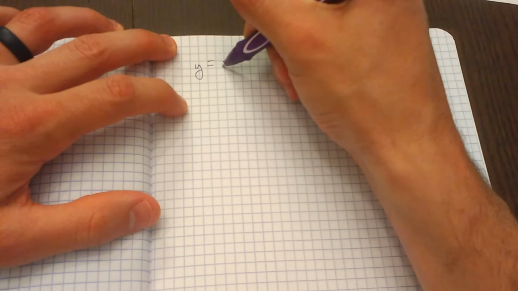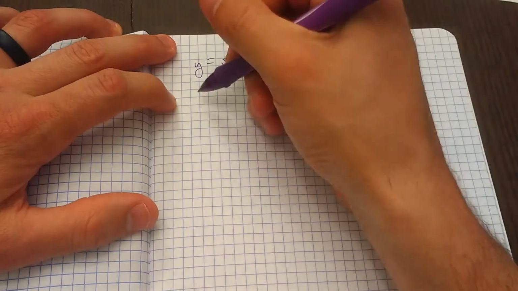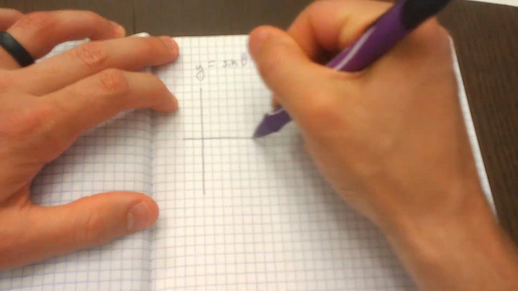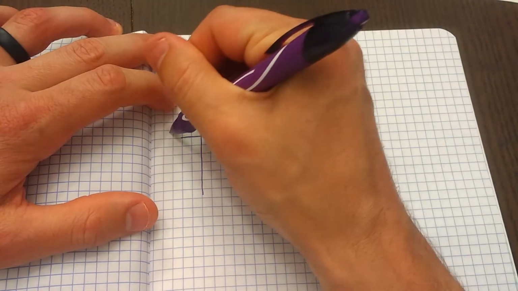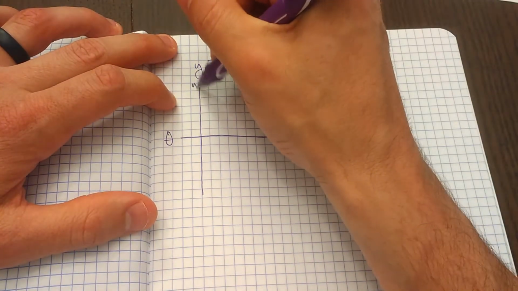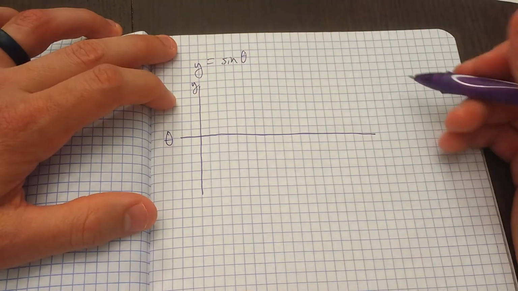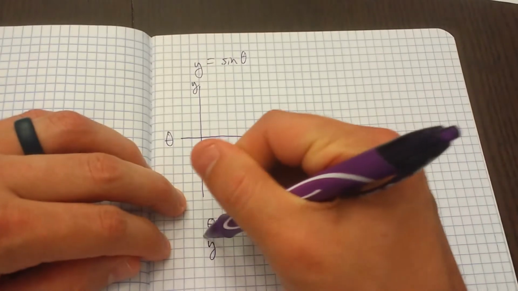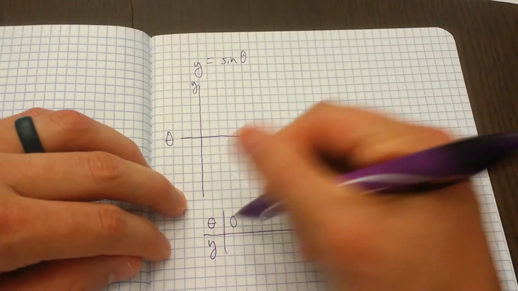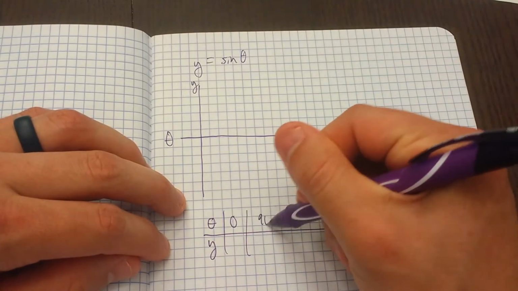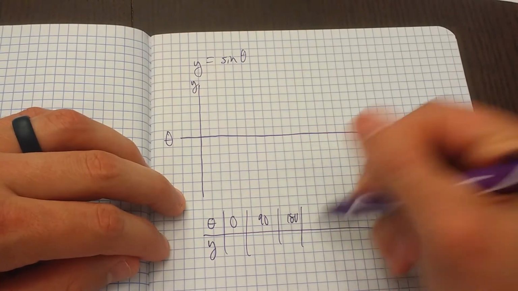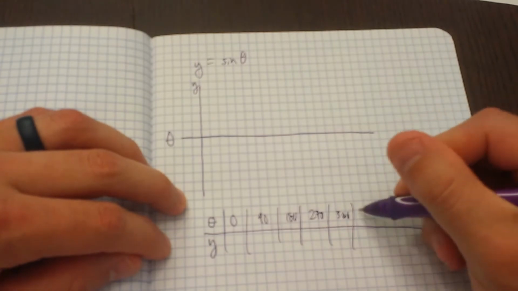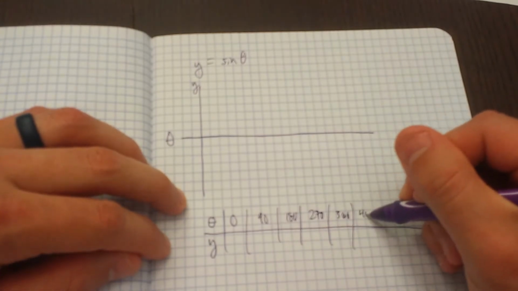Y equals sine theta. So here's what I meant when we're going to plot this on a coordinate plane. This axis, normally x, is going to be the theta axis. This is going to be the y-axis. So y is a function of theta. And you remember some of our points. Just to remind you, I'll go ahead and write them down here. Let's do 0. We'll skip a little bit. We'll do the 90, 180, 270, 360. And then for good measure, we're going to do 450.